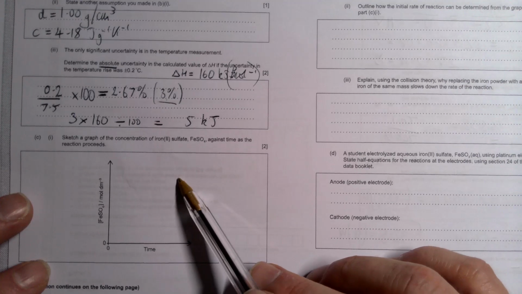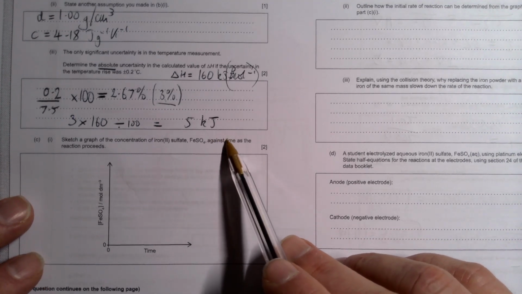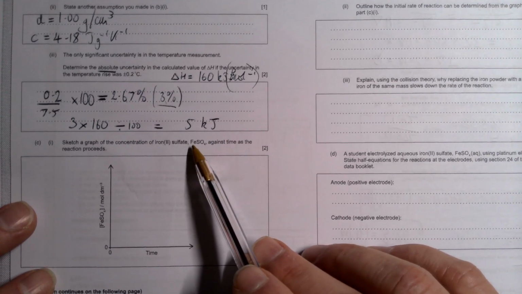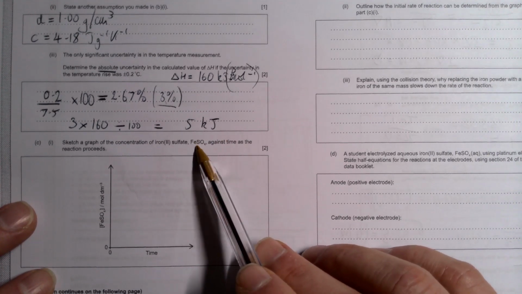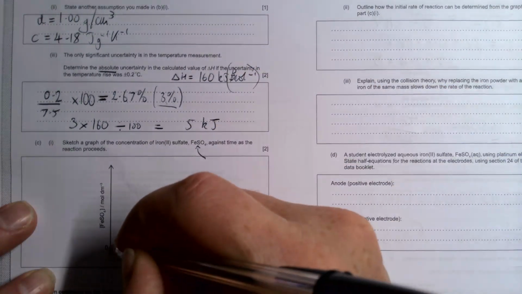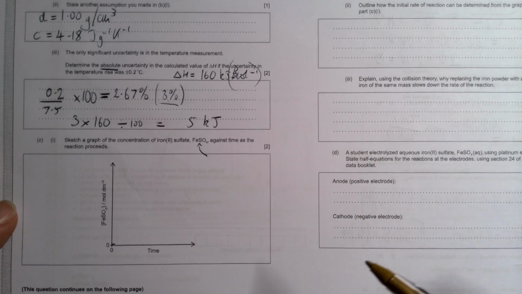Right, sketch a graph showing how the concentration of iron sulfate changes. This is surprisingly poorly answered, really, given it's a pretty straightforward concept, I think. We are producing iron sulfate during the course of this reaction. This is a product, so it's going to start at 0, isn't it? And some of you started with it up here somewhere, which is a bit surprising.